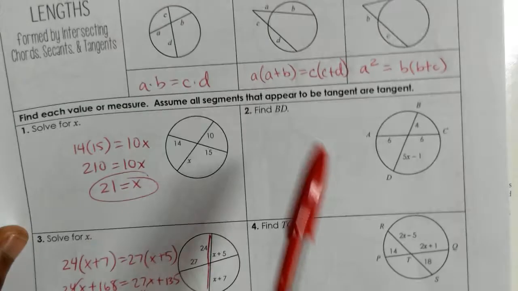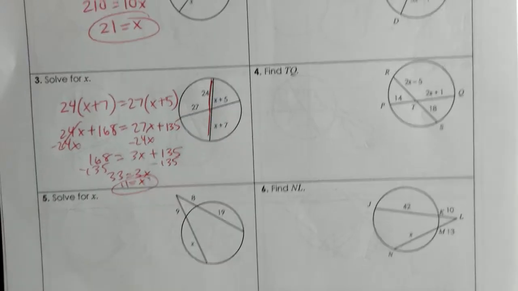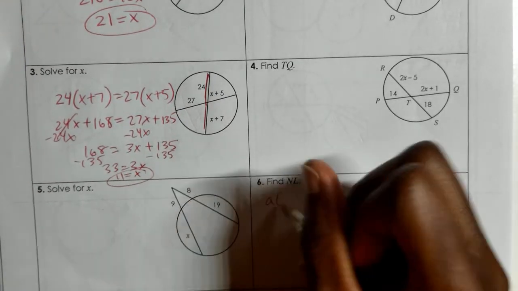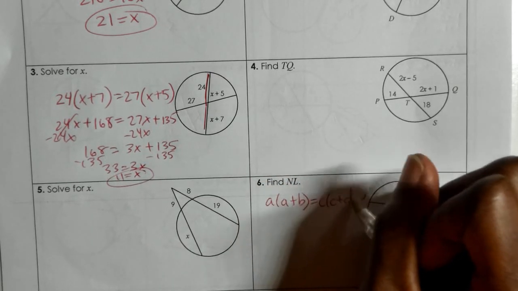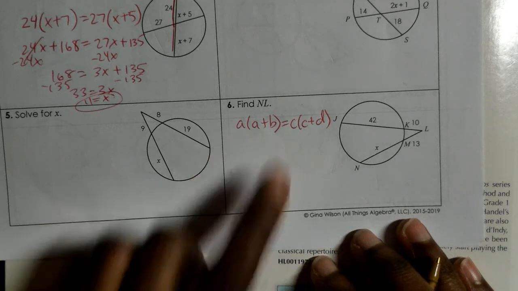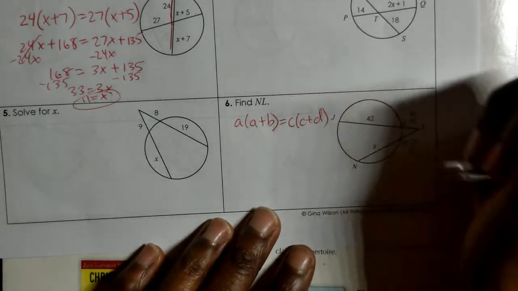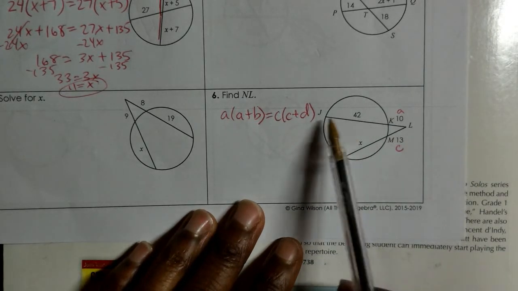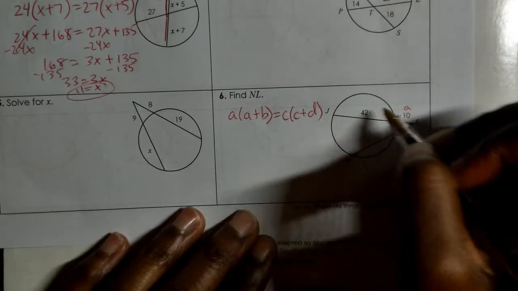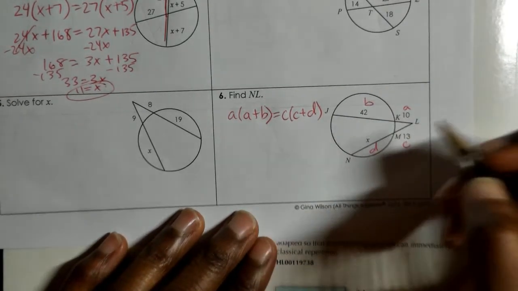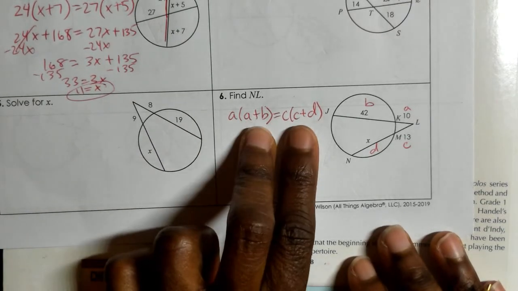Okay, these you're going to be using type 2. I'm going to do number 6. So I'm just rewriting the formula from above. Okay, so the A and the C are the outside pieces. So this would be A and this would be C, or A and C as long as they're outside. And then the whole length. So B would be with A and then D would be with C. So the pieces outside are the ones that get multiplied on the outside, and then the inside one adds the whole line.